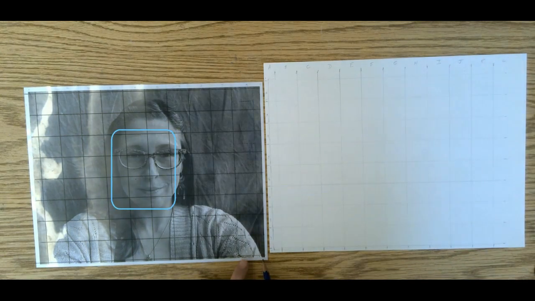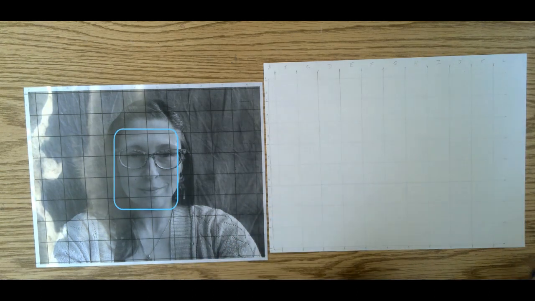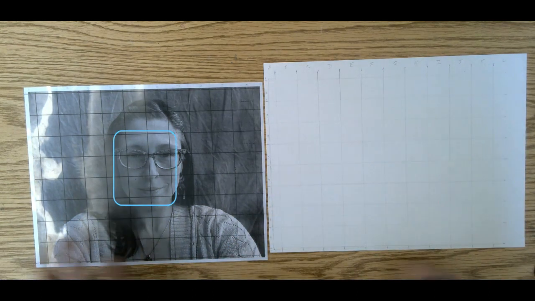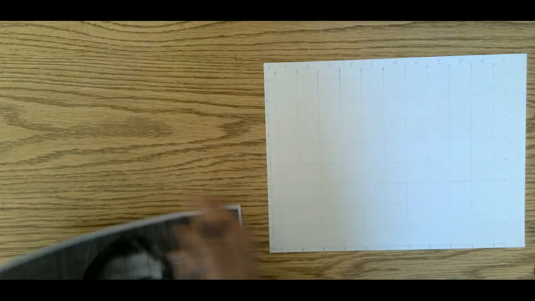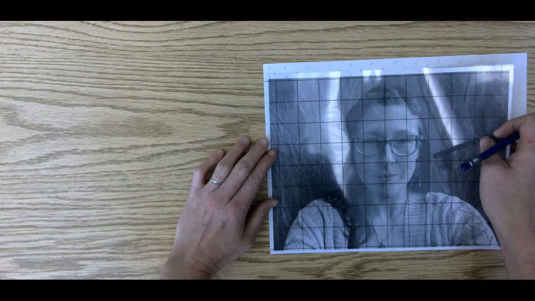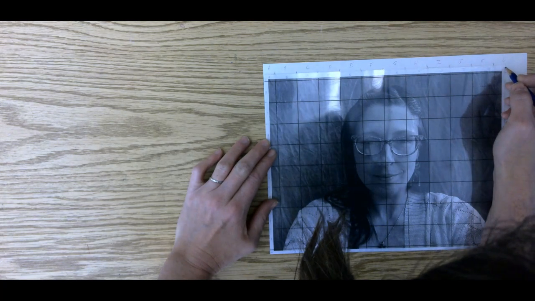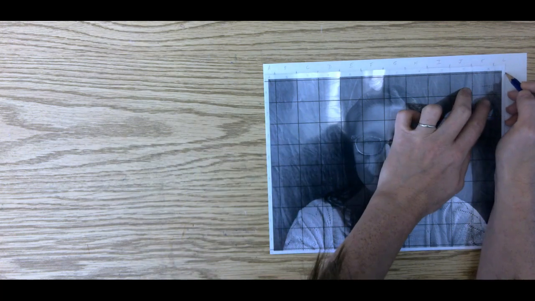All right, so when you come to the end, I'm on L and 10. And you are going to kind of have to look, and you can, if you want to, make sure you have it in the exact right place by tracing it on, saying, okay, this is exactly where the paper ends.